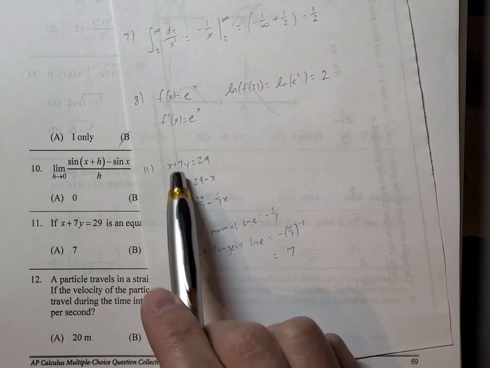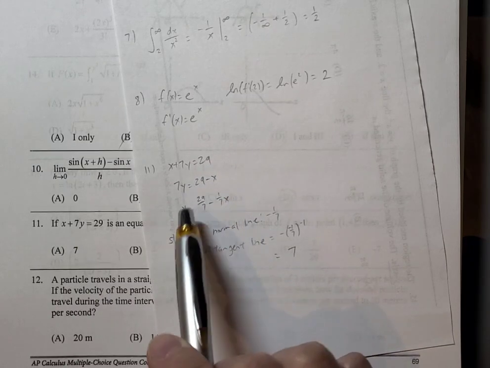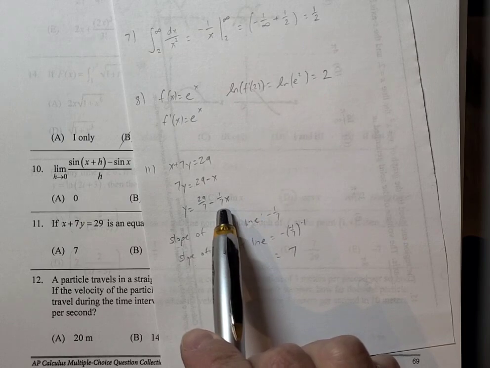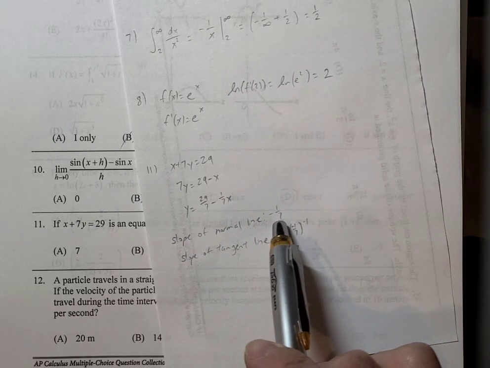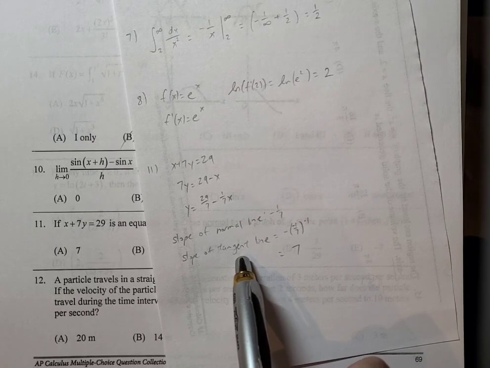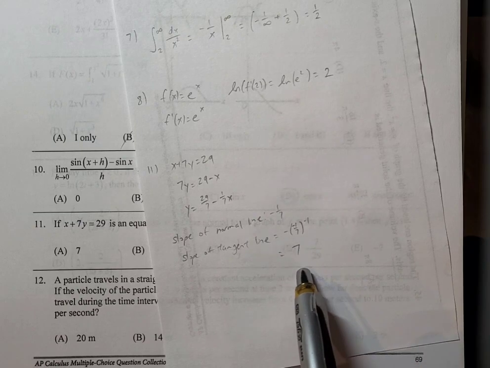So this is the equation that they give us. Let's solve for y. 7y is 29 minus x. y is 29 over 7 minus 1 over 7 x. So the slope of the normal line is negative 1/7. The tangent line, as I said, is the negative reciprocal. Actually, I'm not sure if I said it yet. It's perpendicular, so it's the negative reciprocal, which is 7.